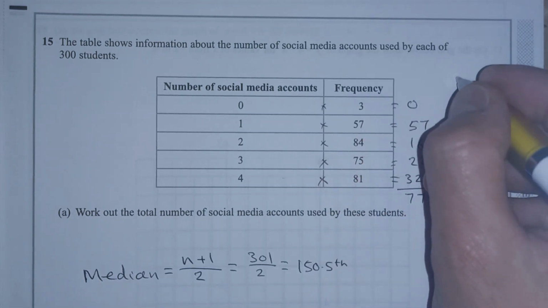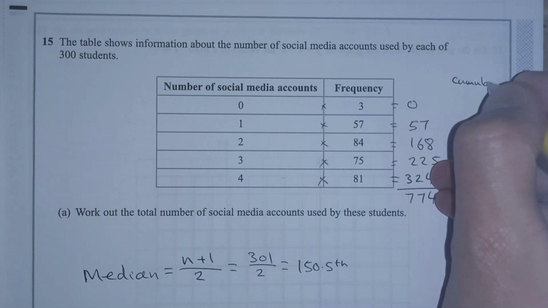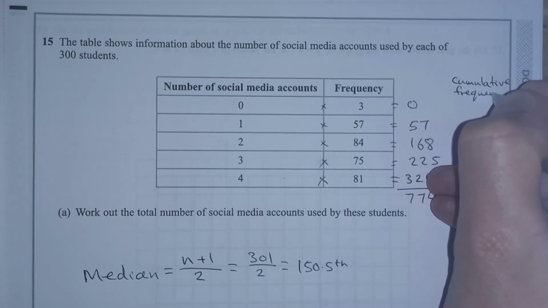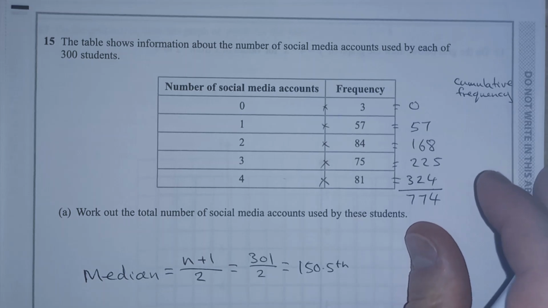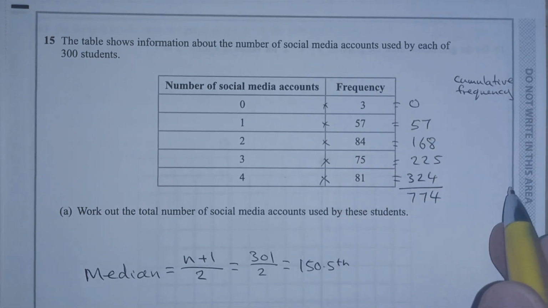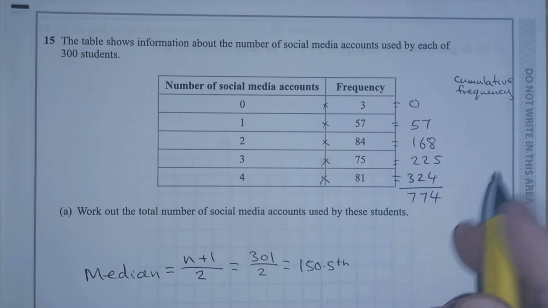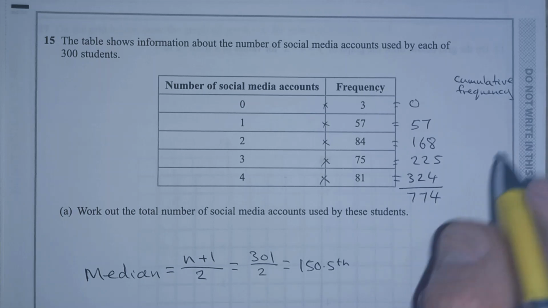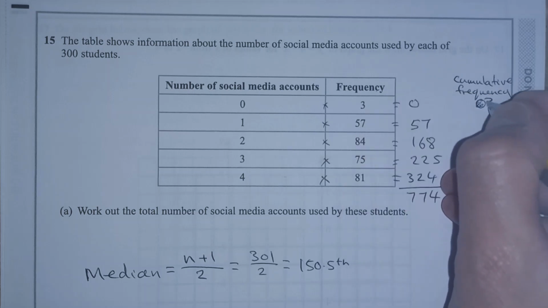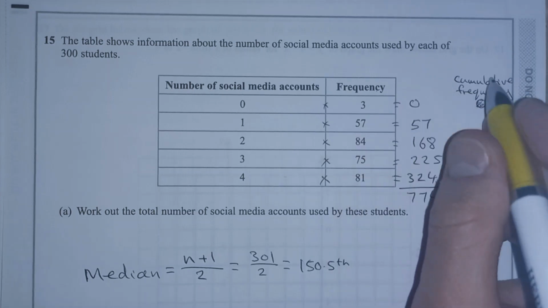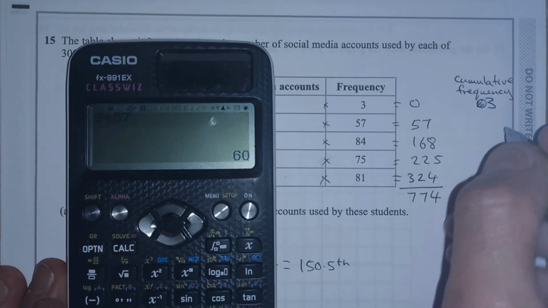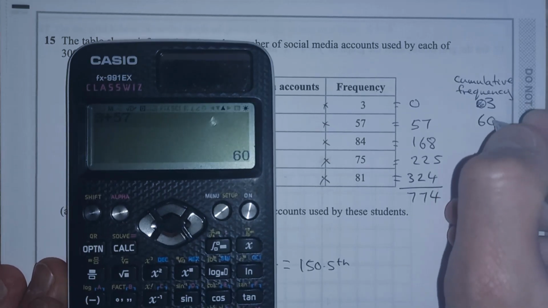So what we need is a cumulative frequency. So basically what that means is we're starting off with the first group, and by the time we've got to the bottom, we'll have all of them. So we can then find where the 150.5th person would fit. So we've got 3 people in that group. So the cumulative frequency here is going to be 3 plus 57. So we'd have 60 people by here.